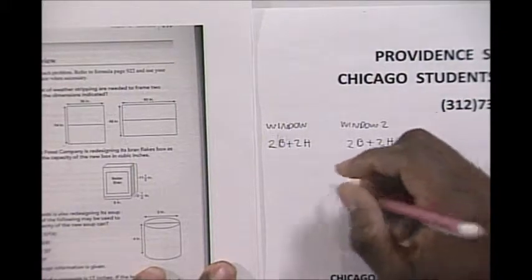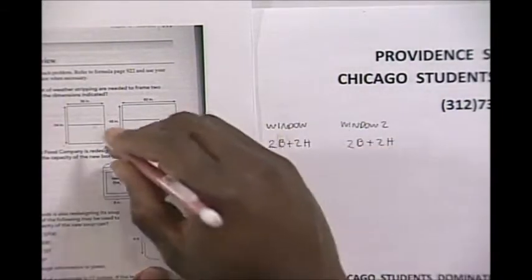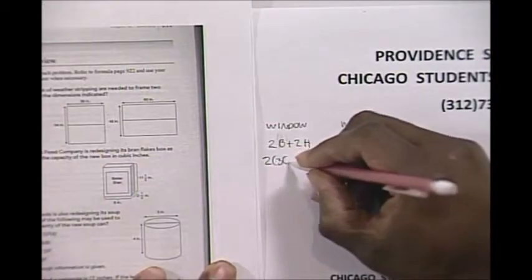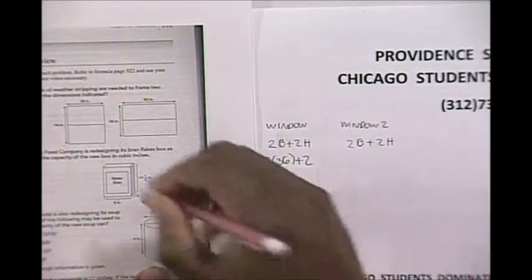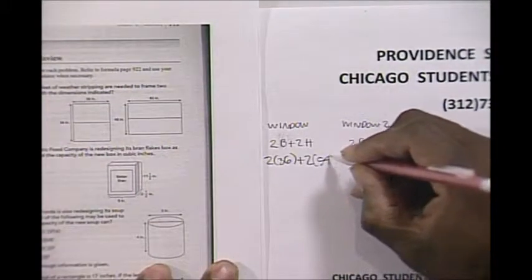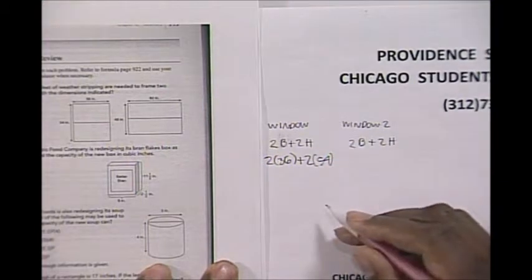All right, so we get 2 times the base of this. I don't know if you can see it. It says 36 plus 2 times the height. I'm hoping you can see that. That says 54. All right, so that's the distance around one window.